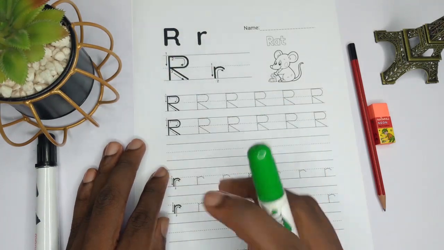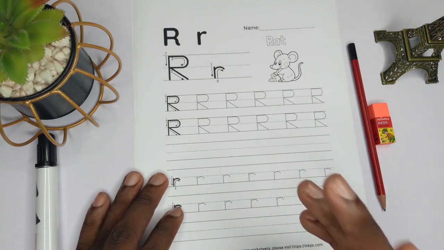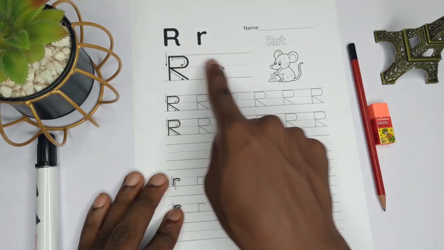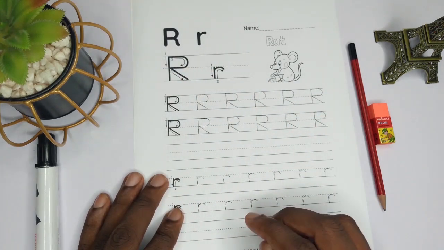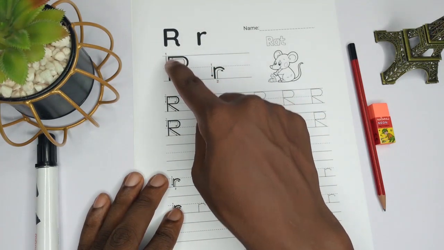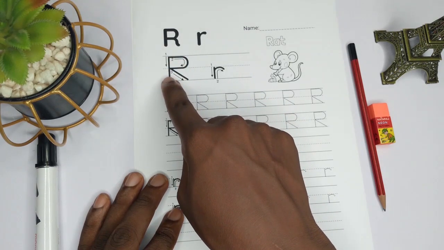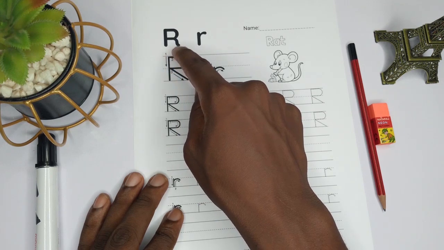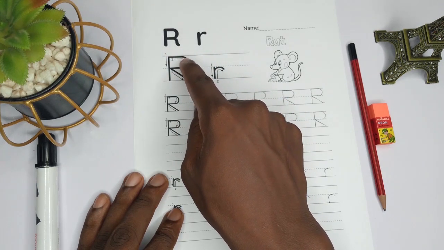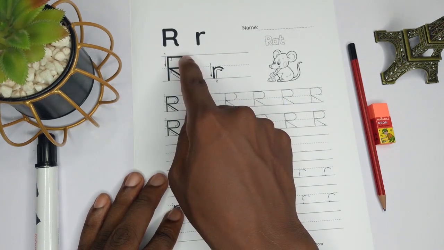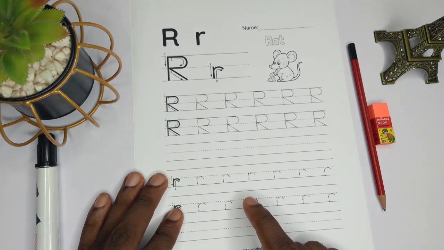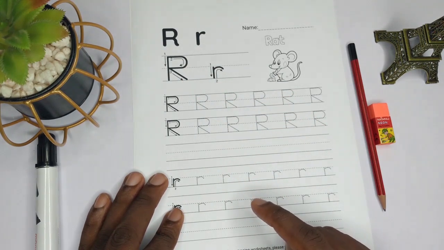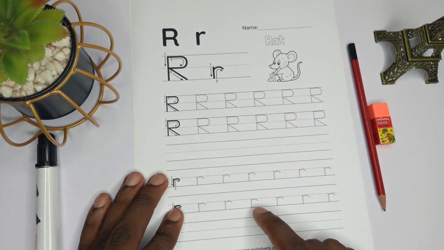Now for us to write capital R, it's very easy. As always, we have our 3 horizontal guidelines, 1, 2, and 3. Between the first guideline and the last guideline, we draw a straight line. Then between the first and the second, we draw a small horizontal line and curve it, bringing it to the second guideline to touch the first vertical line we've drawn. From there we draw a diagonal line downwards, and that will give us capital R.